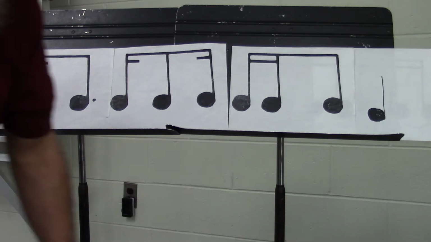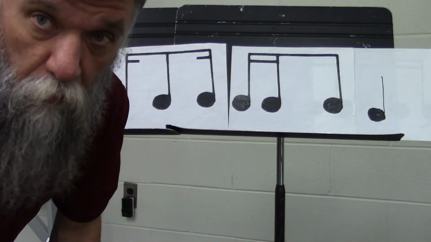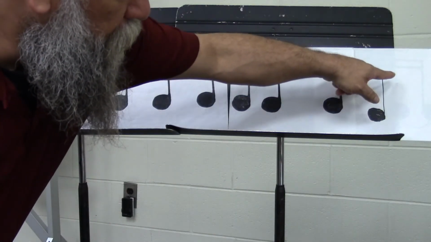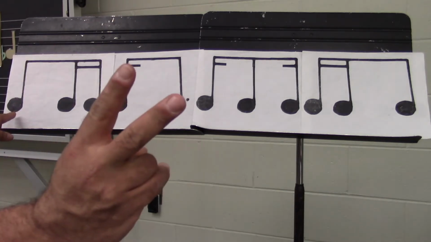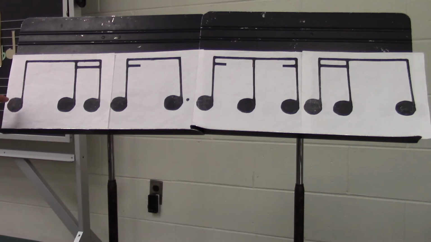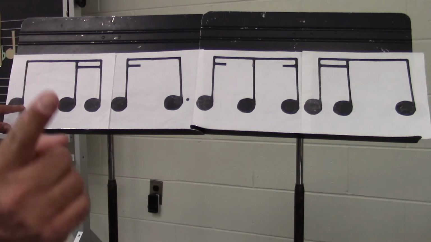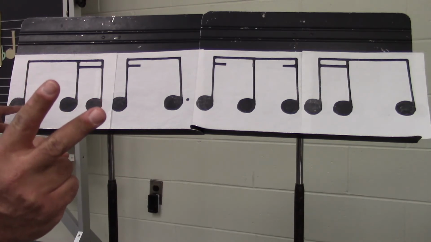How many beams are on a quarter note? A quarter note has no beams. There are no beams across there. What kind of note is this? This first note? This first note is an 8th note. How many 16ths in an 8th note? 2 16ths. How do we count this 8th note? We count it as 1 E because it equals 2 16ths.